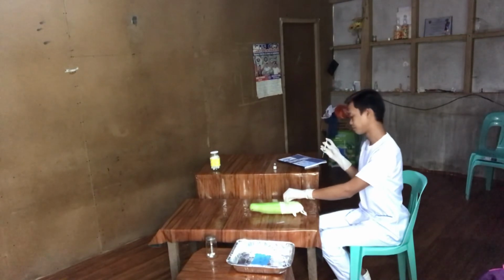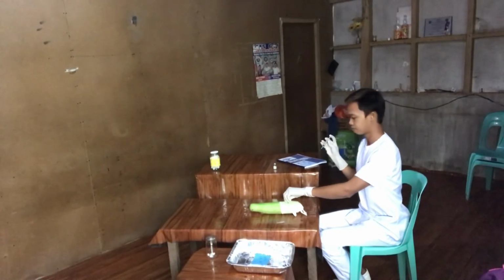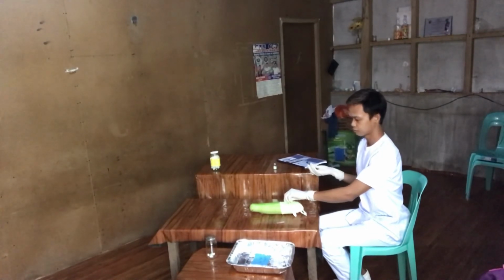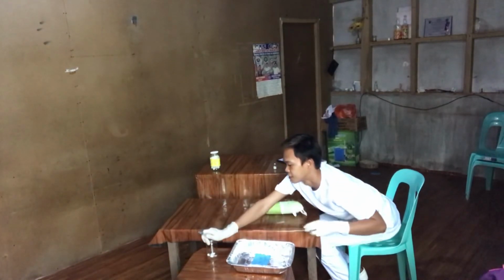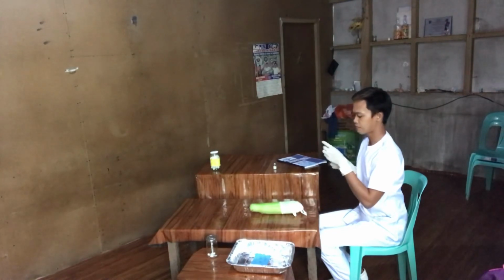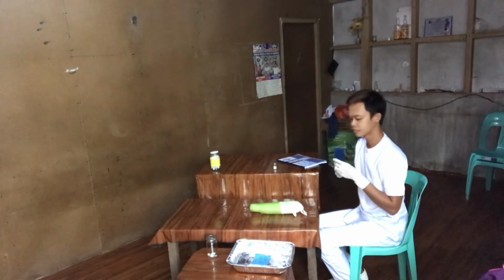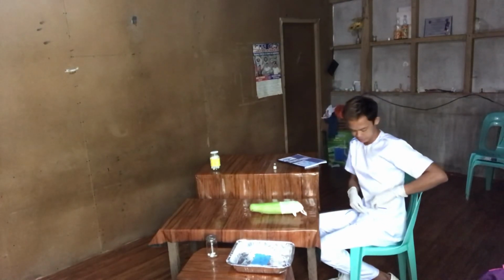Pat the site, not to massage. Dispose of this in the waste receptacle. Recap the injection. And then for this time, we're going to encircle the site of injection.